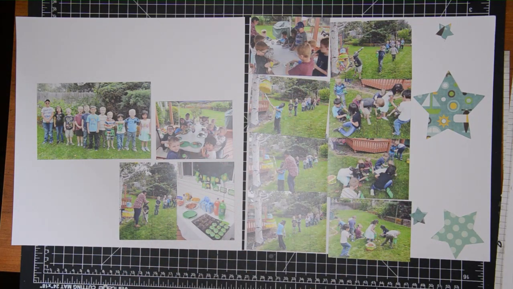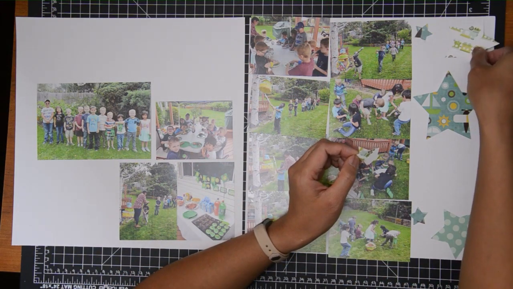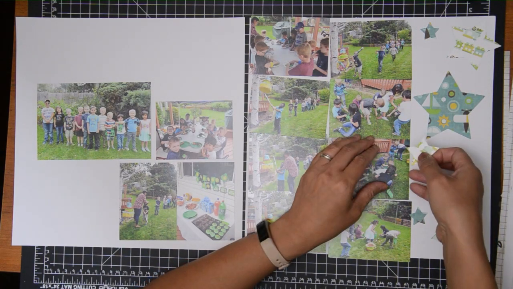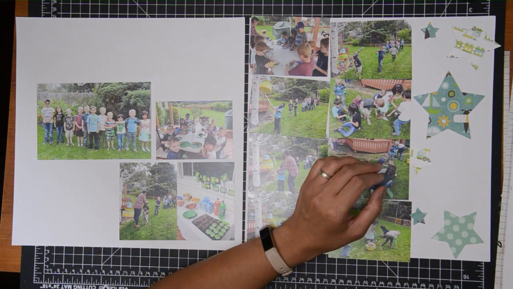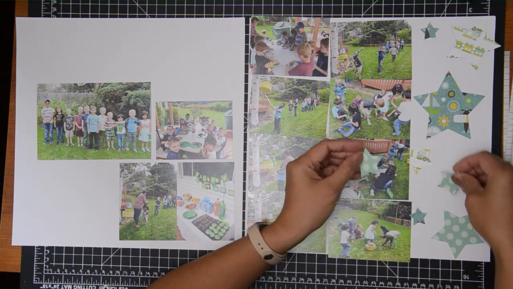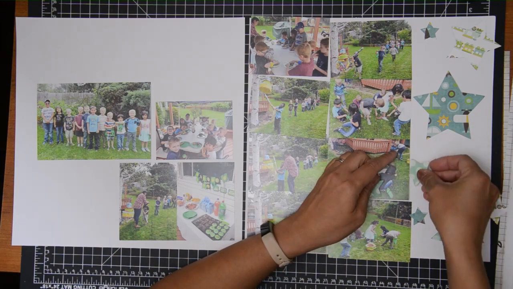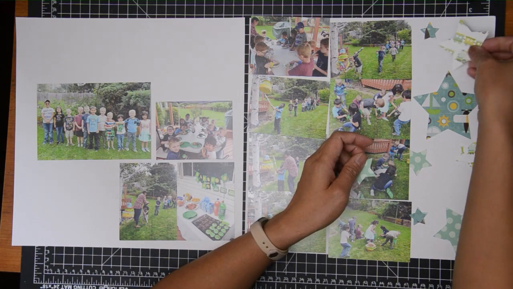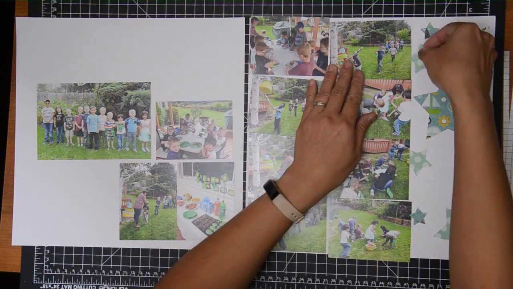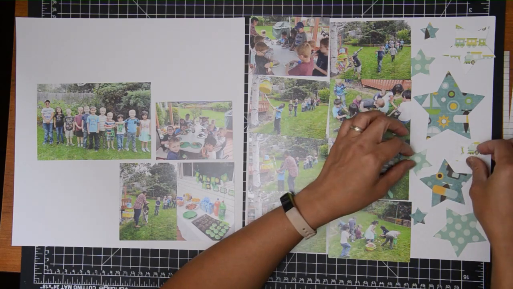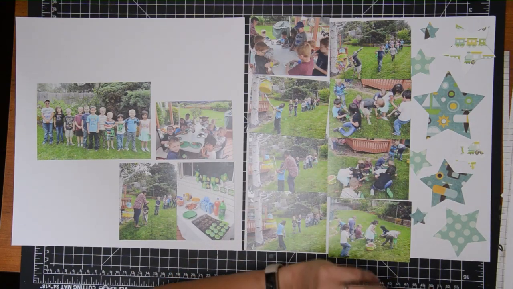At first, I thought that I would use the negative spot of the cutout to place my stars, but I noticed that the gaps between the stars were a little too wide for my liking, so I took that out, and I'm just going to try to spread the stars as evenly as I can.